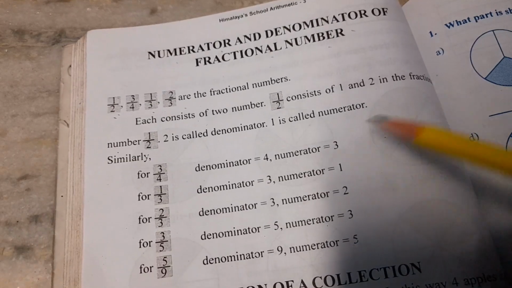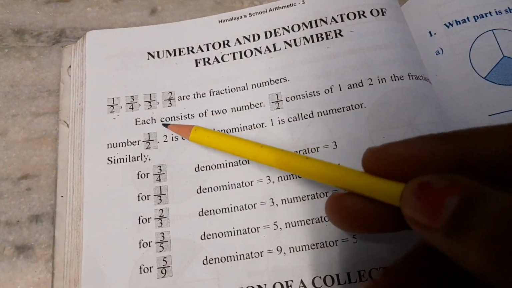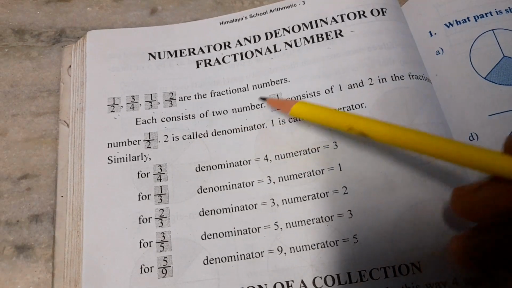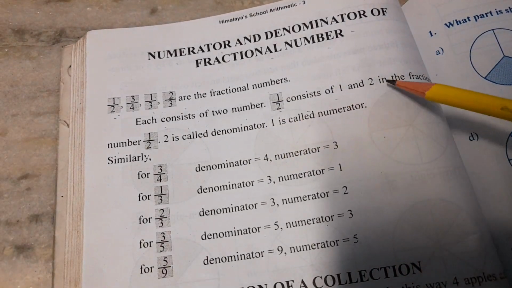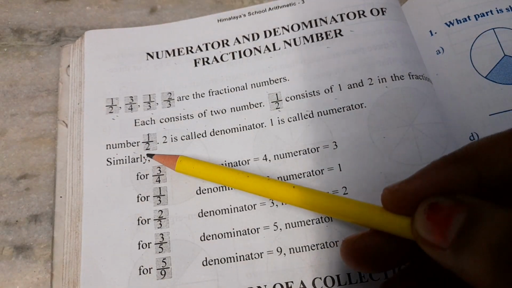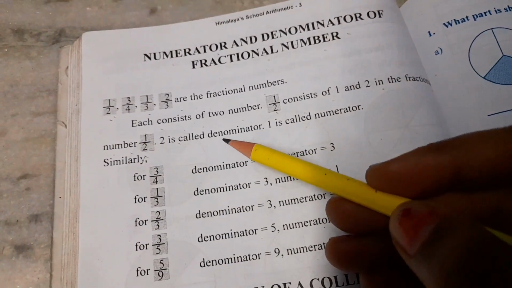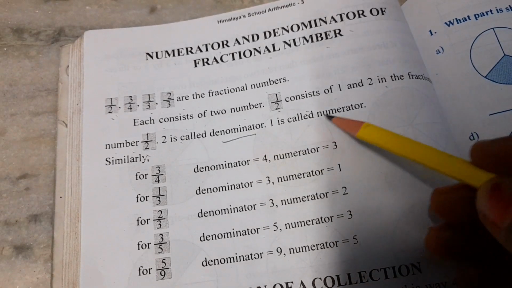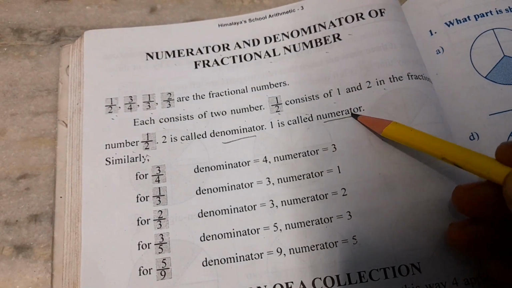Here, each consists of 2 numbers. 1 by 2 consists of 1 and 2. In the fractional number 1 by 2, 2 is called the denominator and 1 is called the numerator.